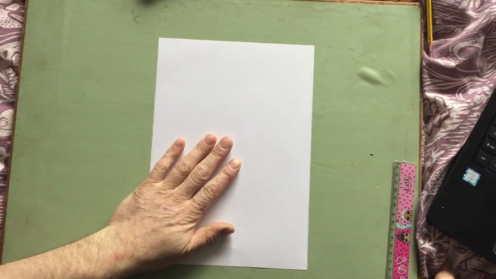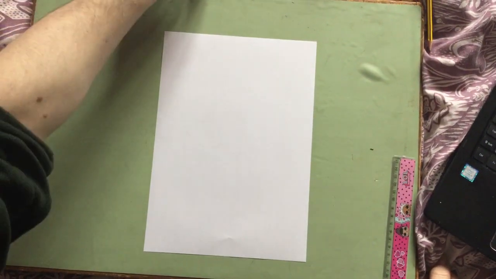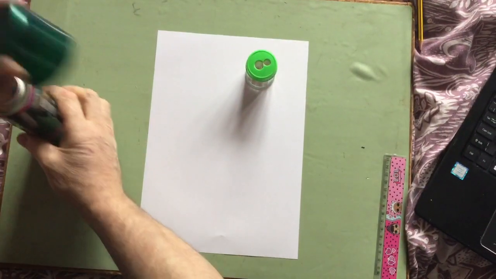Drawing ideas. It's often quite difficult to think of ideas straight off, so we're going to use a grid to randomly generate some ideas. You're going to need a piece of paper, a long ruler, and something that's round, around 40 to 50 mil in diameter.